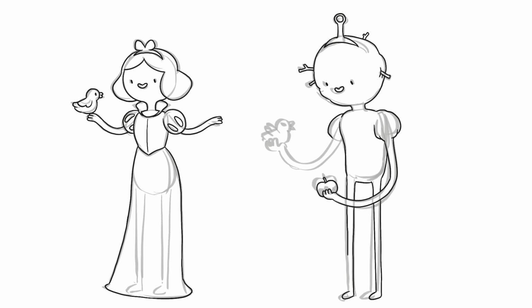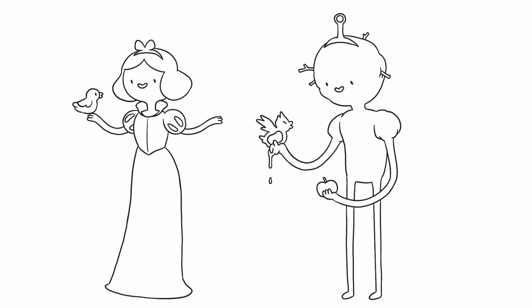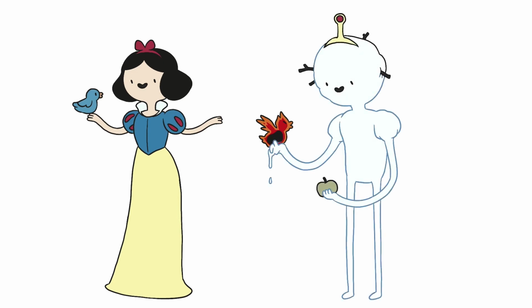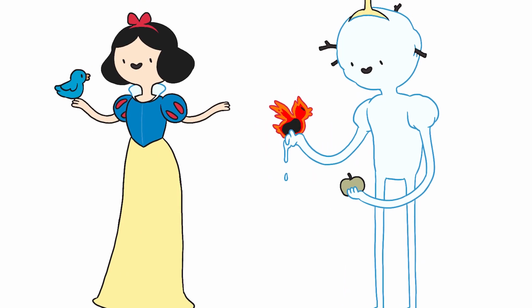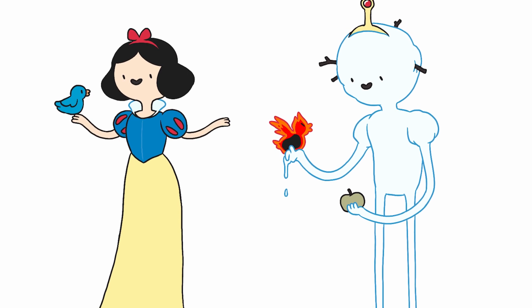I gave the Ooo version of Snow White sticks in her head to emulate her hair and to emphasize that she's made of snow. I also wanted her to have a classic Adventure Time tiara, since she is the OG Disney princess. I also tried giving her some red color of the blood, but I thought it became a little too much. And that's it, the finished redesign of Snow White, the Snow Princess.